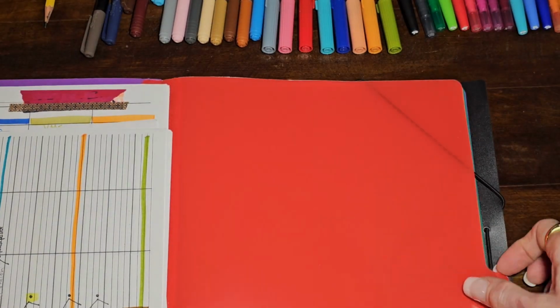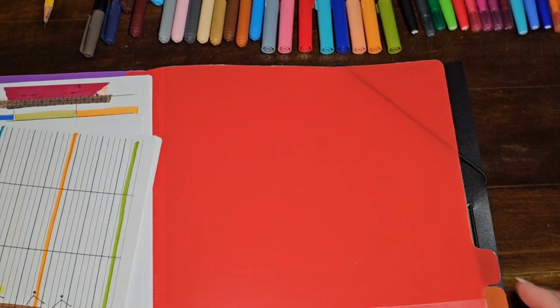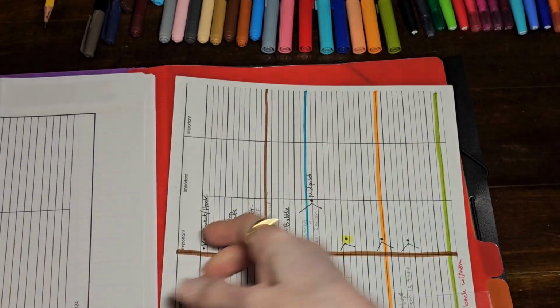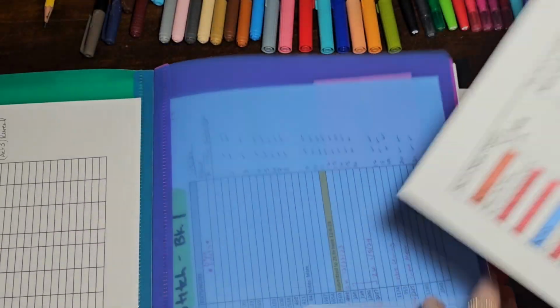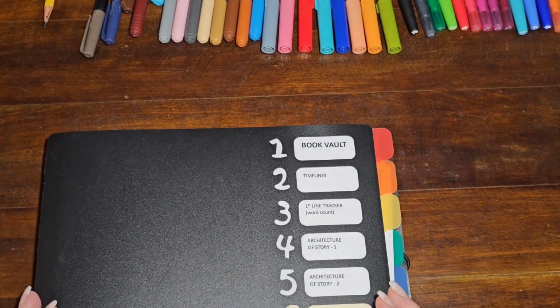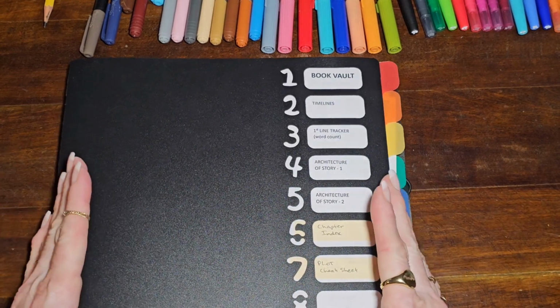So the rest of these, just for anybody that's nosy, these are empty. I'm not using them at this point in time, but as I continue to have needs for my story, I will continue adding to my index and adding things to my book vault. So that is the master document. This is where everything lives.